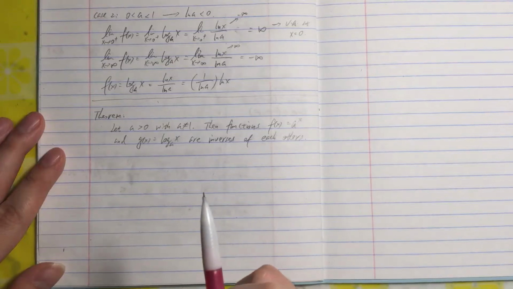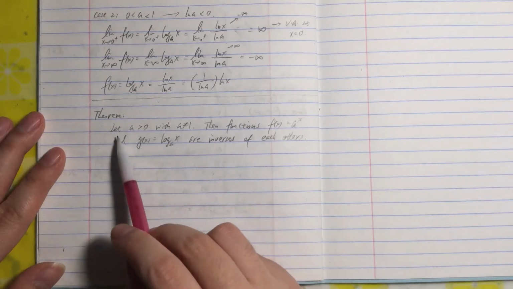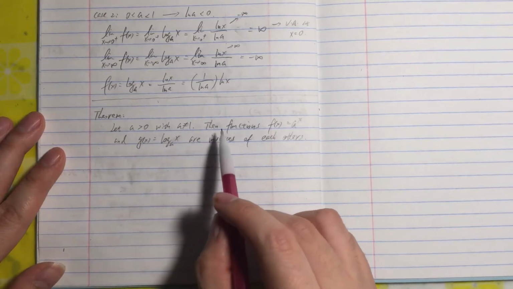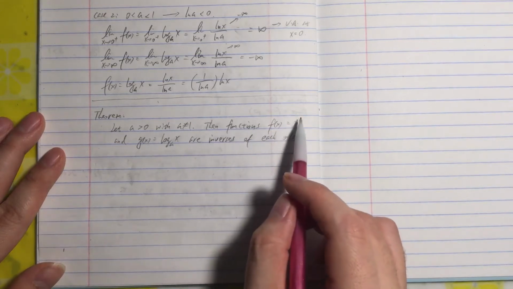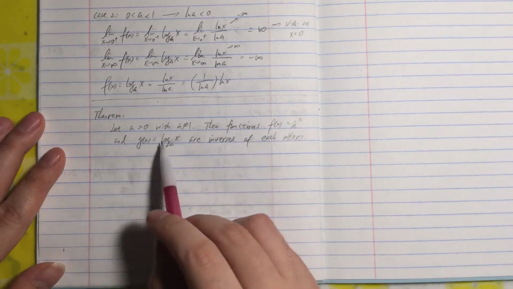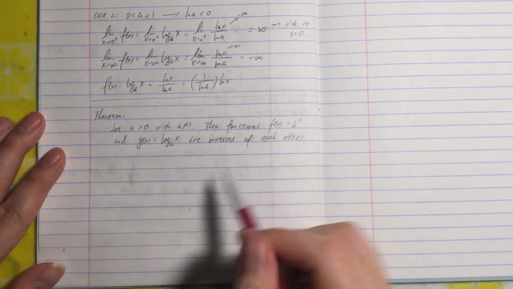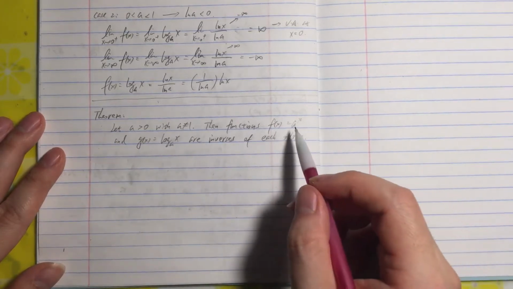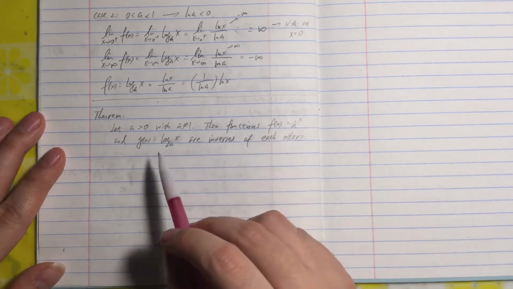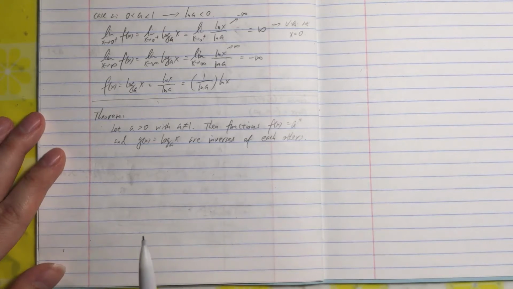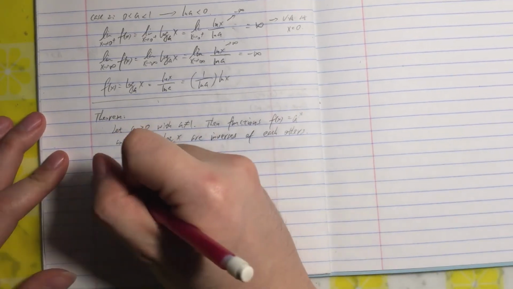Next, let me introduce a theorem. Let a be a positive real number with a not equal to 1. Then functions f of x equals a to the power of x and g of x equals log base a of x are inverses of each other. So this theorem says the general exponential function of base a and the general logarithmic function of base a are inverse functions of each other. Let's prove it.